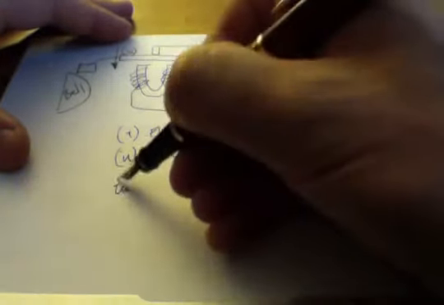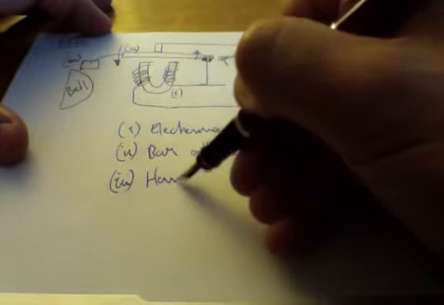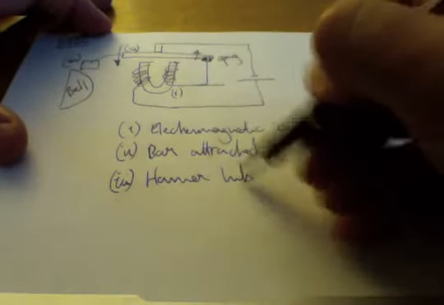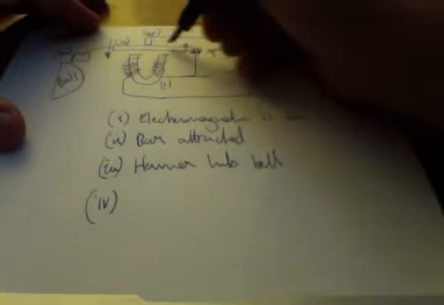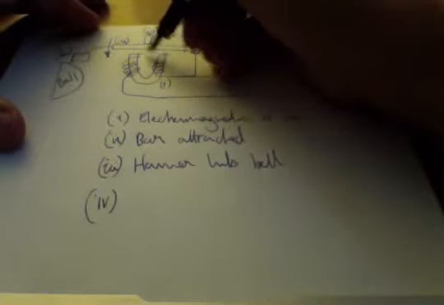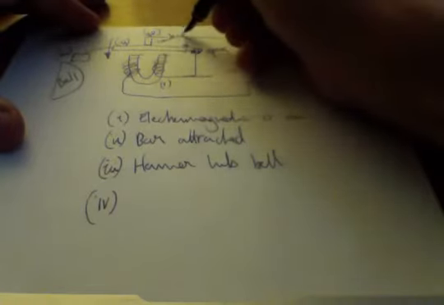That in turn, 3, the hammer hits bell. However, for point 4, this bar is then pulled away from the contact.